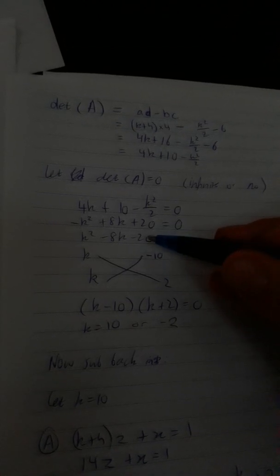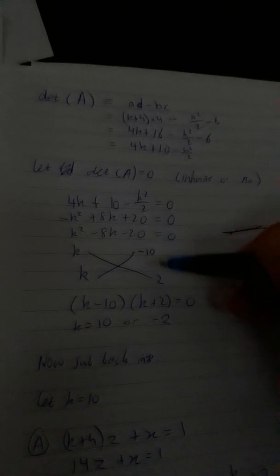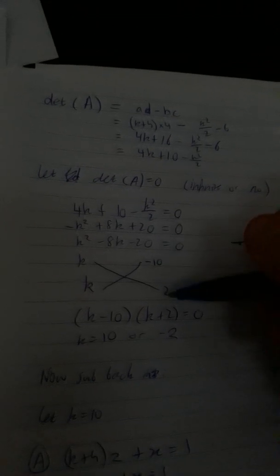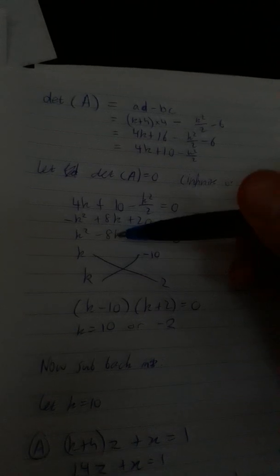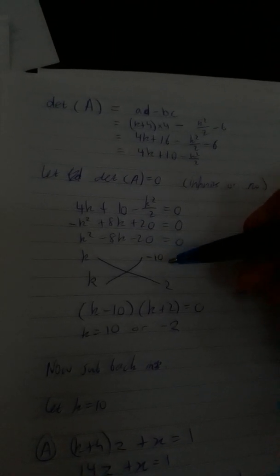Now we have to factorize this. If you remember how to do it with the cross, we need these two things to times to negative 20, not add up. So negative 10 times 2 equals negative 20. That's right. Then we need them to add to negative 8. Is negative 10 plus 2 negative 8? Yes, it is. So this works. That's how you factorize. It's kind of guess and check until you get it, but this one's pretty simple. So now we can look at that and go k, take away 10, times k plus 2 equals 0.